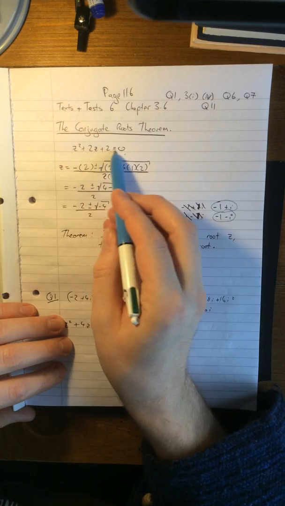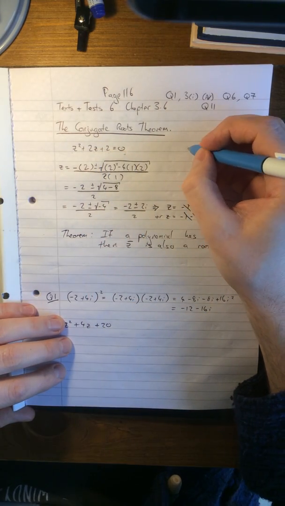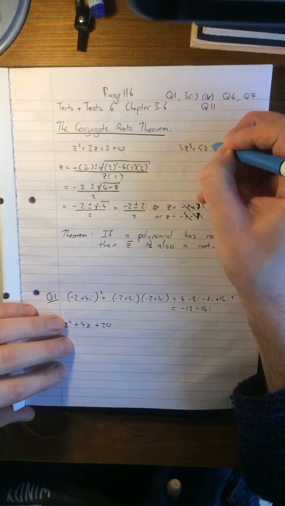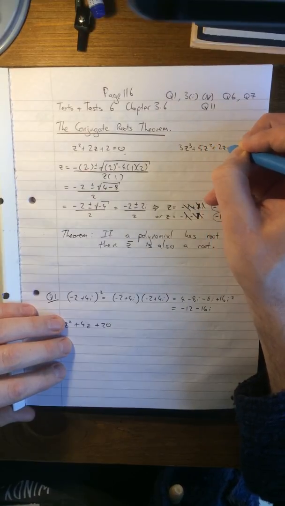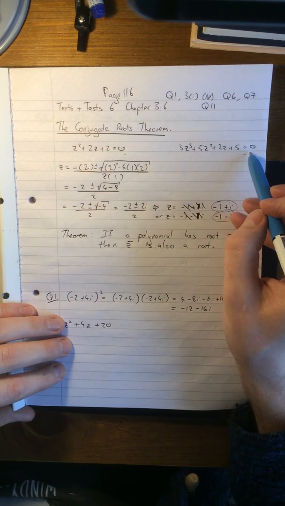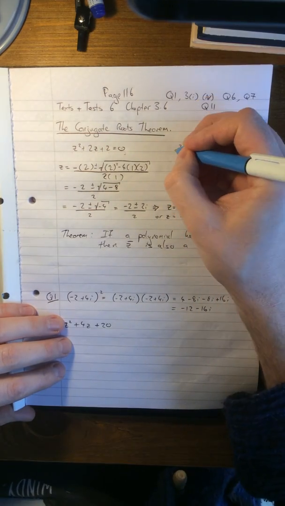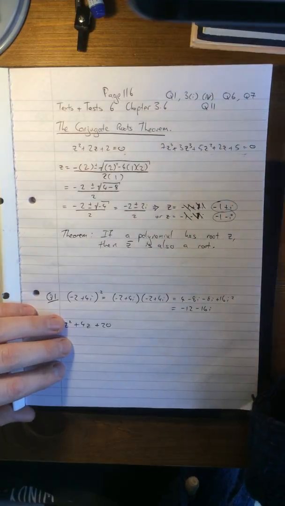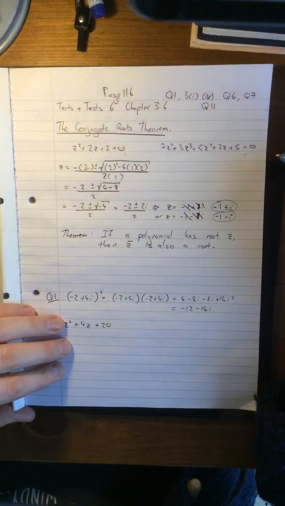This is a second order polynomial, but a third order polynomial, for example 3z cubed plus 5z squared plus 2z plus 5 equals 0, or a fourth order polynomial, which might have a 7z to the 4, or anything like that, fifth order, sixth order.